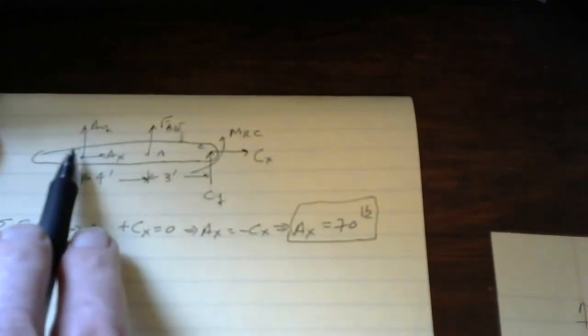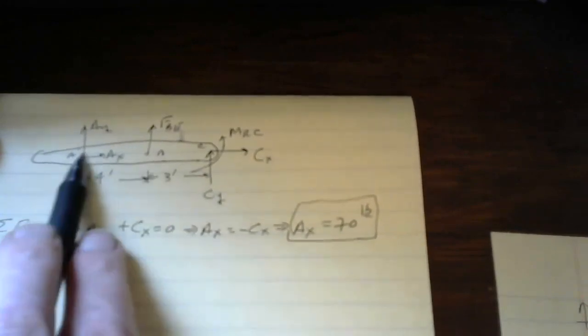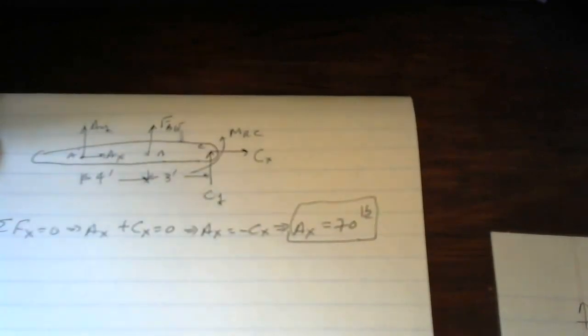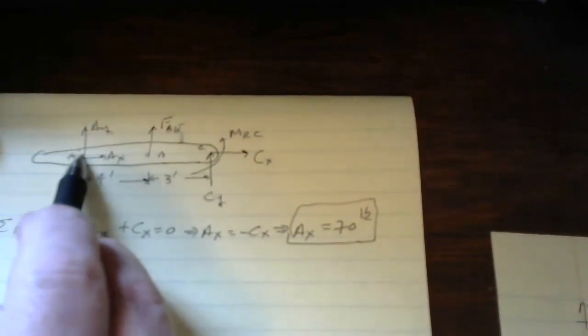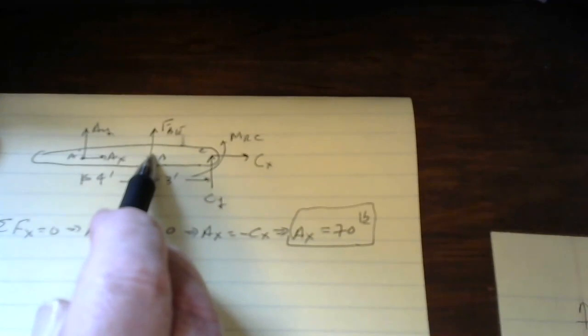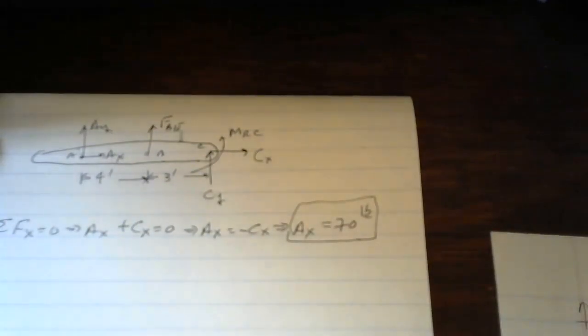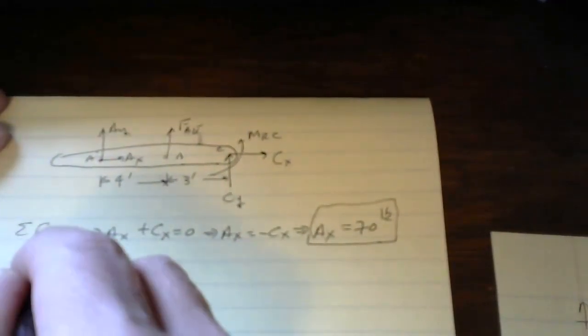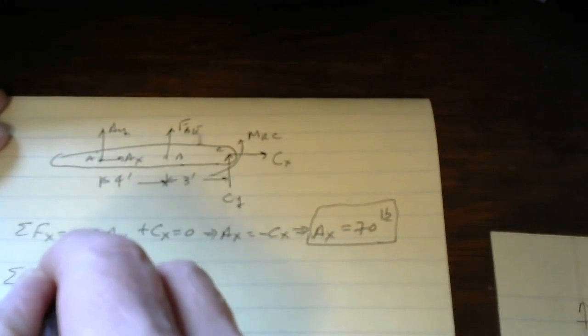The summation in the Y direction just gives me the relationship between AY and FBE. So what I'm going to do is take the moment. I could either take the moment about A and solve for FBE, or I could take the moment about B and solve for AY, and then use the Y equation to get the other one. Again, it makes no difference.